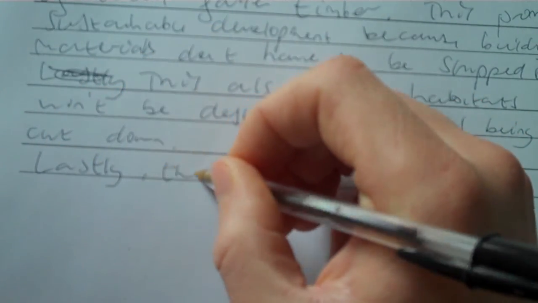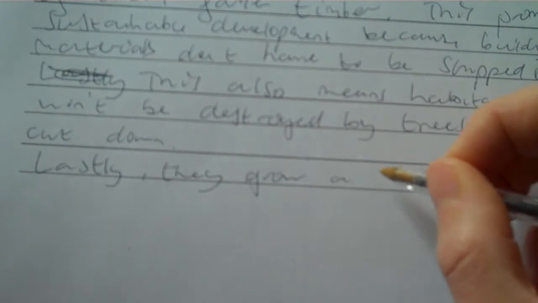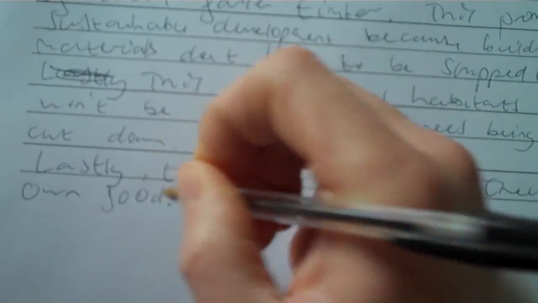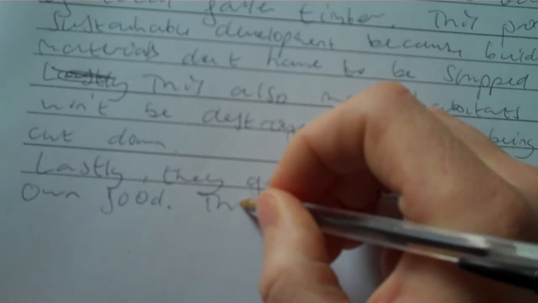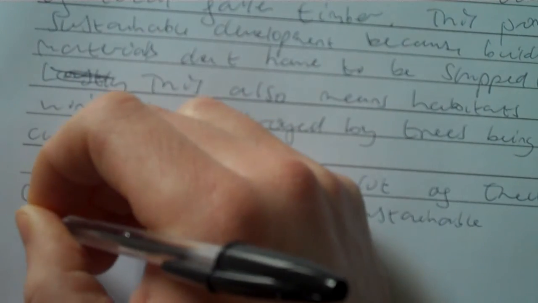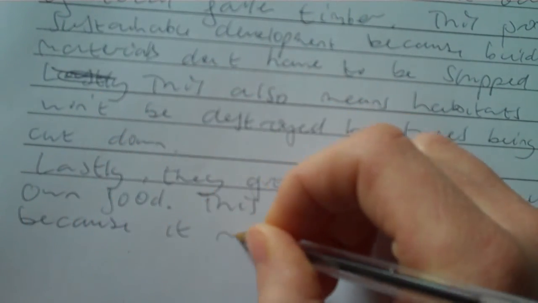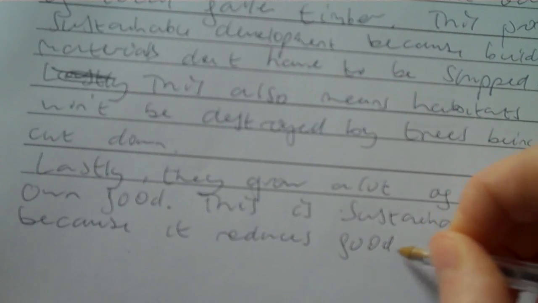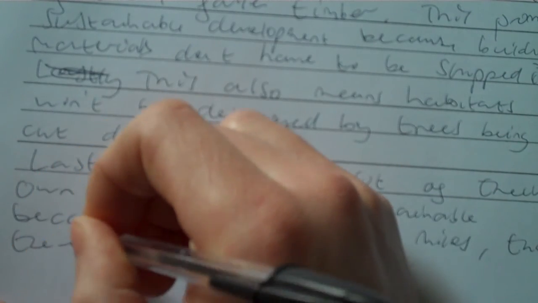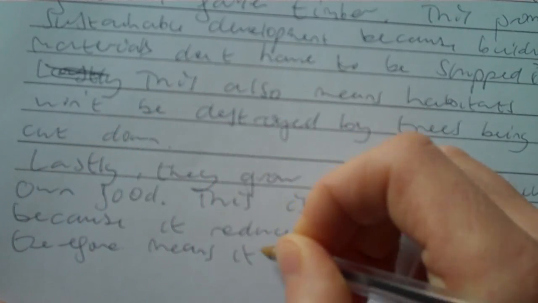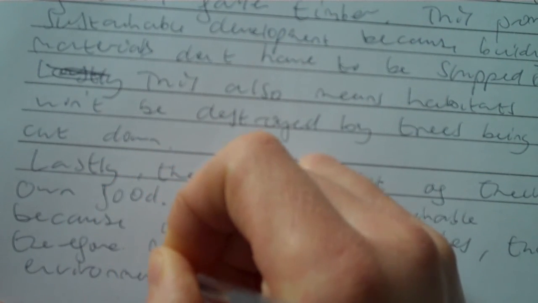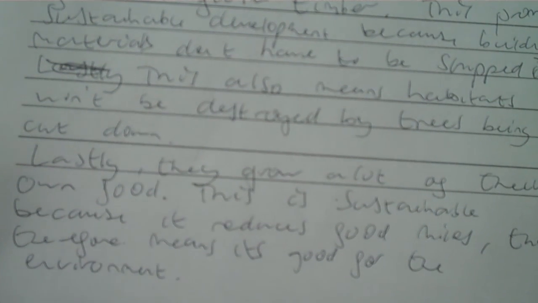Lastly, they grow a lot of their own food. We can make a bit of a link here to the globalization topic. This is sustainable because it reduces what we call food miles. This therefore means it's good for the environment. So that was 4 minutes, and I think pretty confident that will get me 6 marks.